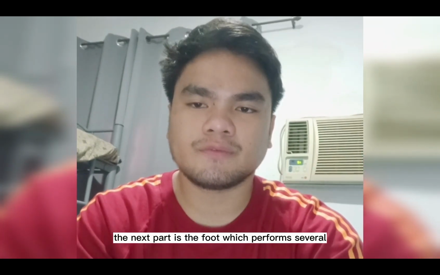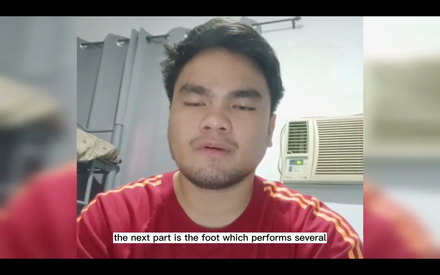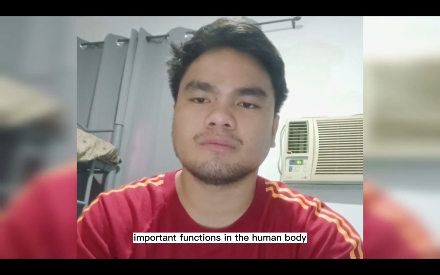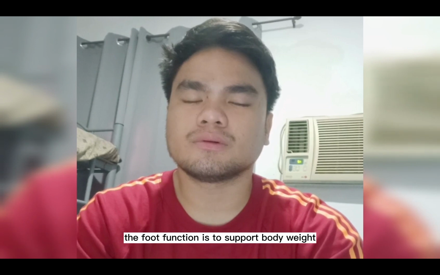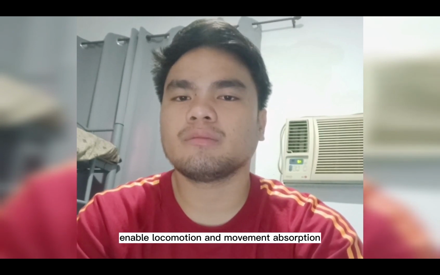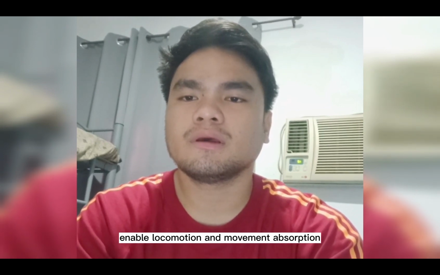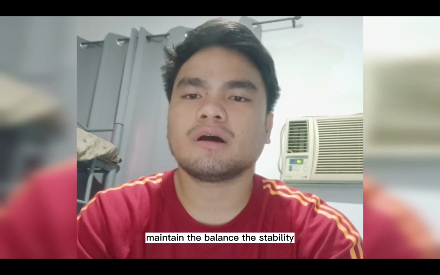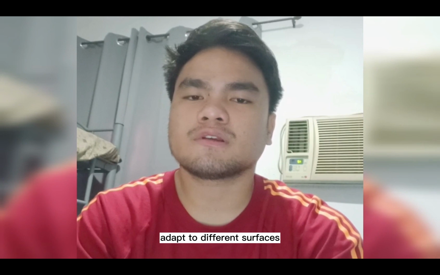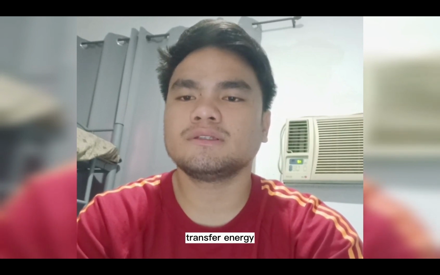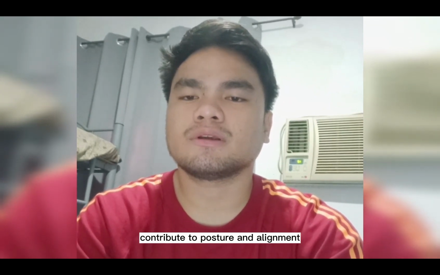The next part is the foot, which performs several important functions in the human body. The foot's functions are to support body weight, enable locomotion and movement, absorb shock, maintain balance and stability, adapt to different surfaces, transfer energy, and contribute to posture and alignment.